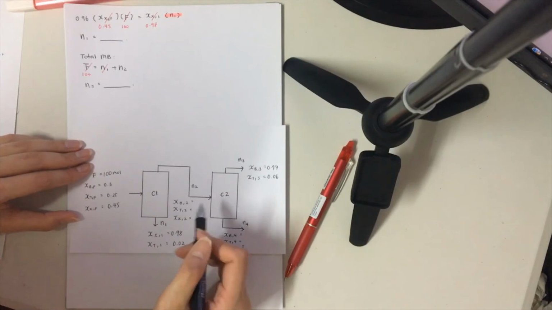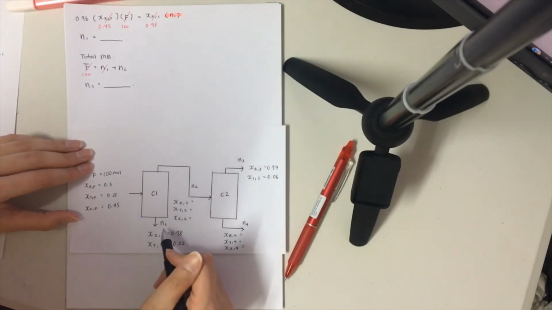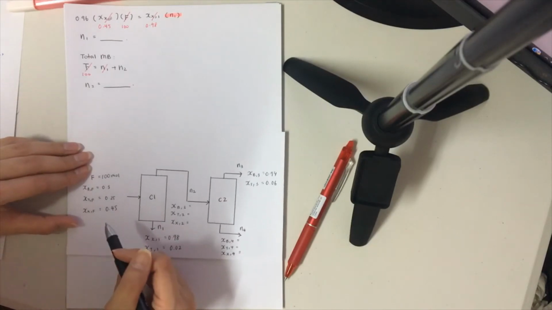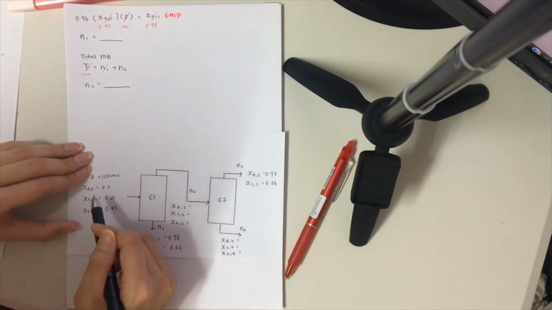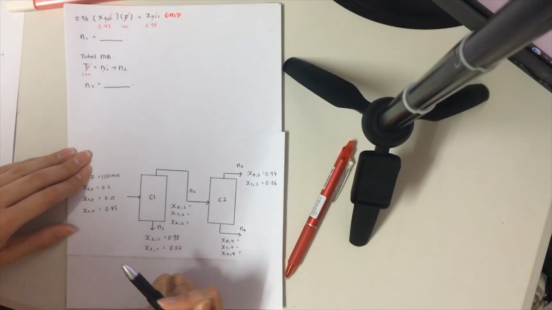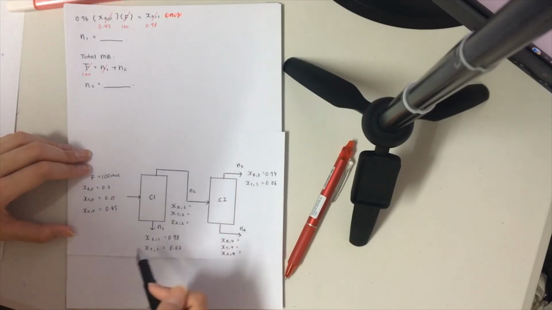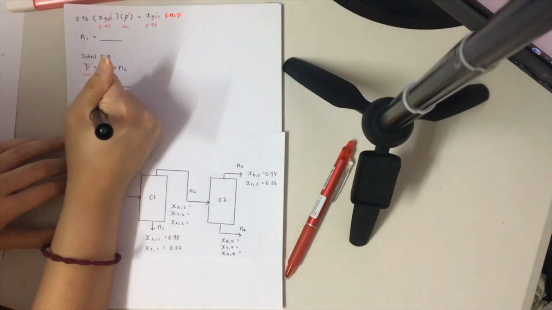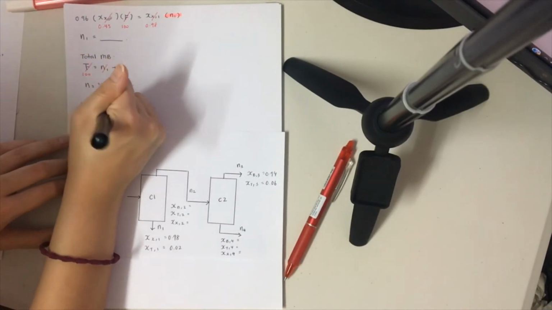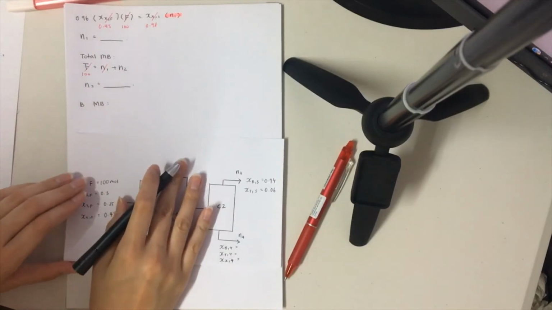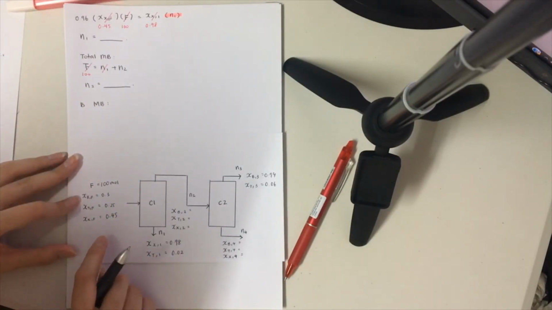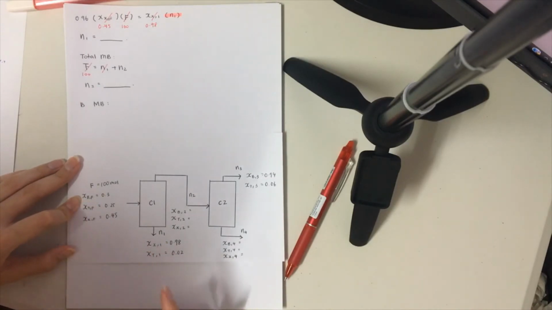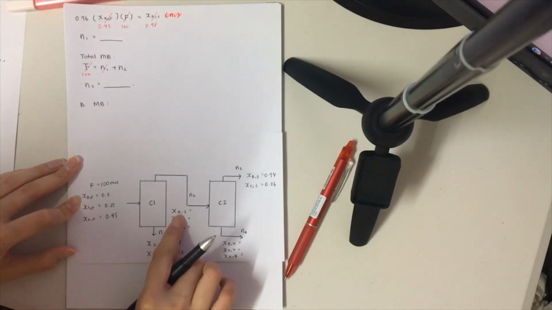Moving on, since we have N2 and N1, we can do component balances for B and T. You can choose either one, but I choose B and T. So for B, the benzene material balance. So benzene, you have it over here. You don't have any benzene here, okay, that's great. And you have benzene over here.